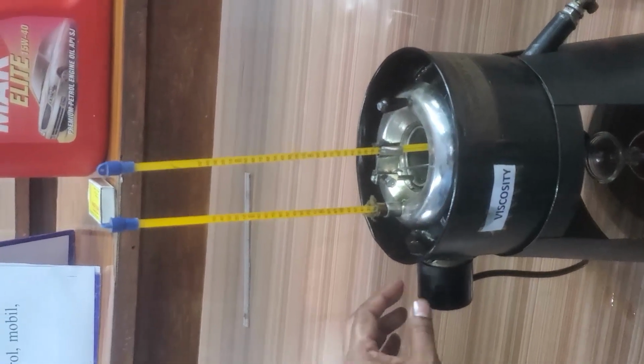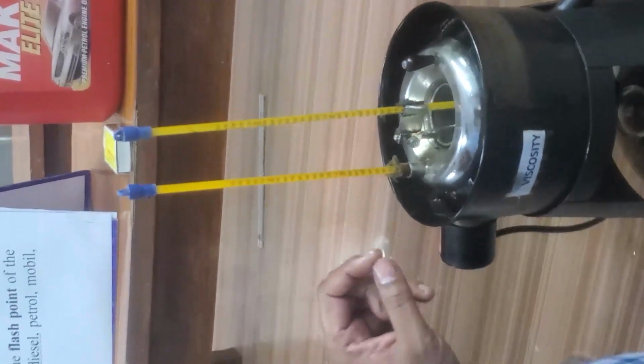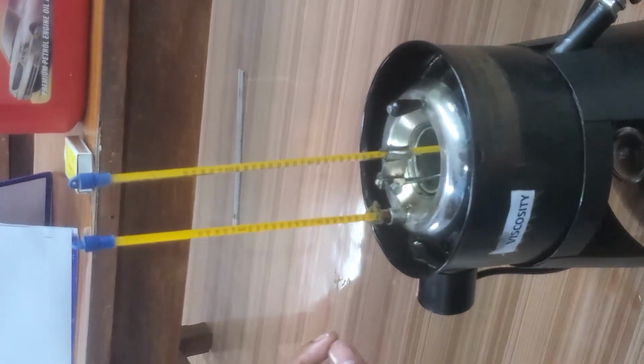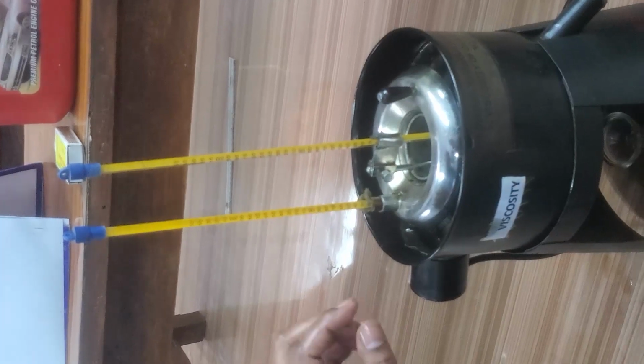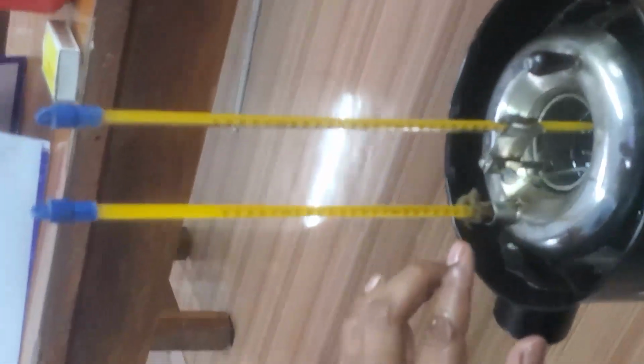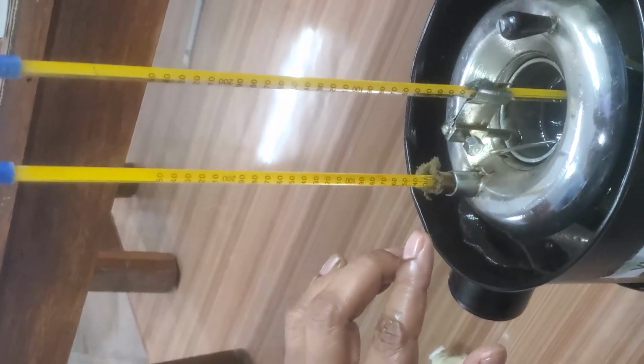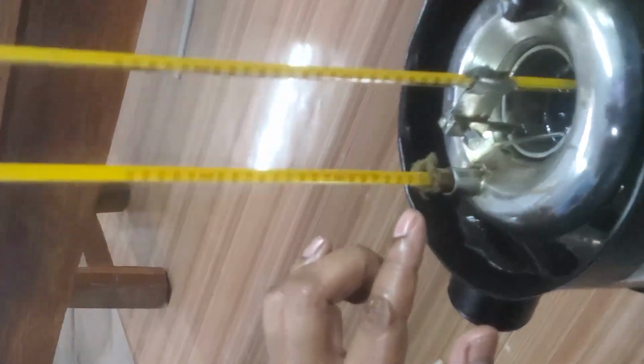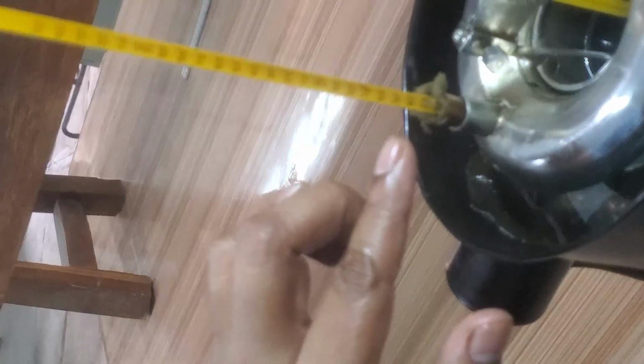To measure the viscosity of the oil at a different temperature, suppose we target a temperature of 45 degrees. If you see the temperature of water, it is 48.